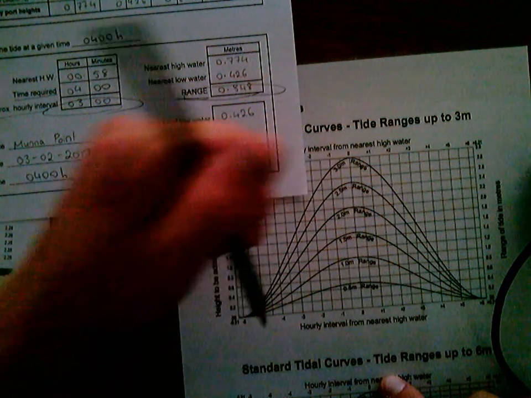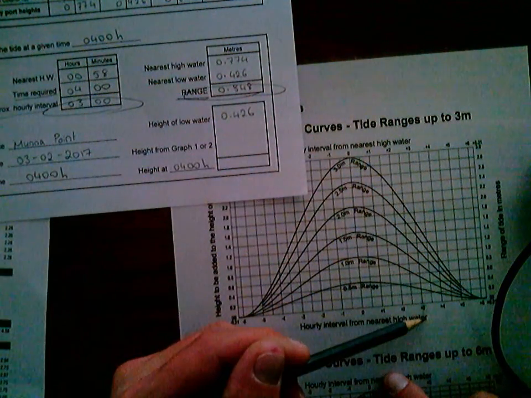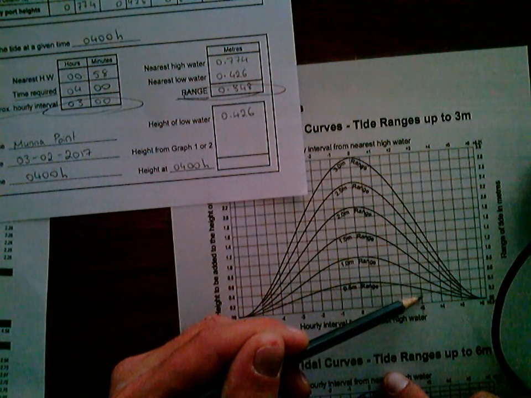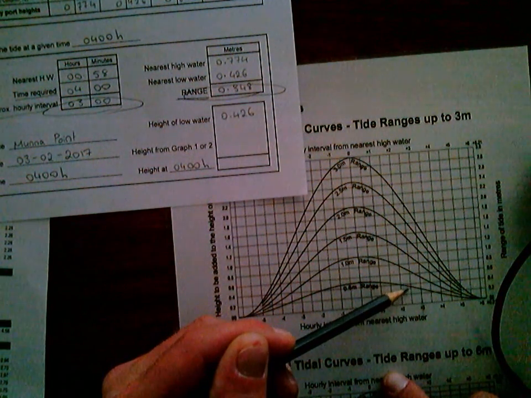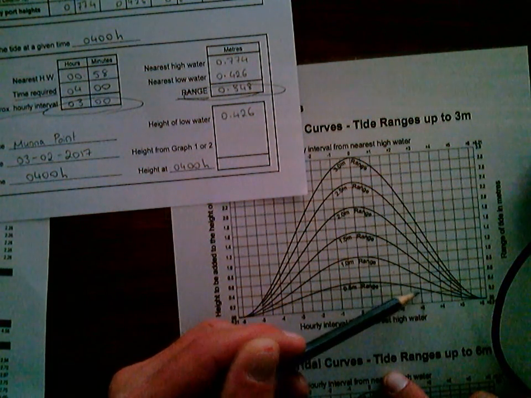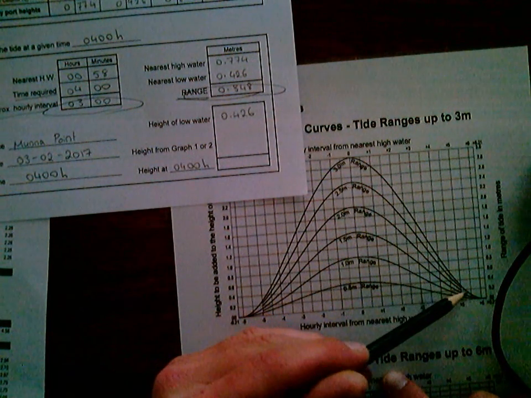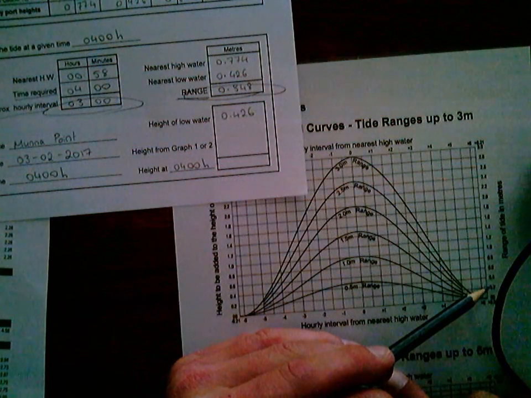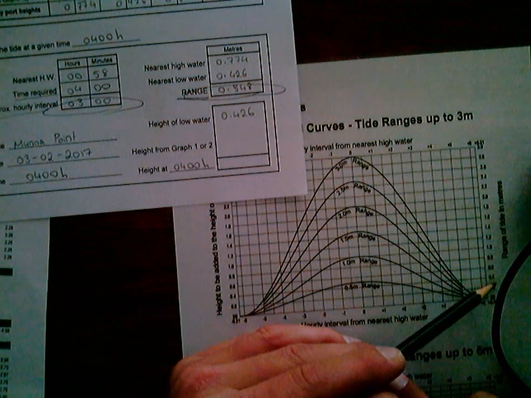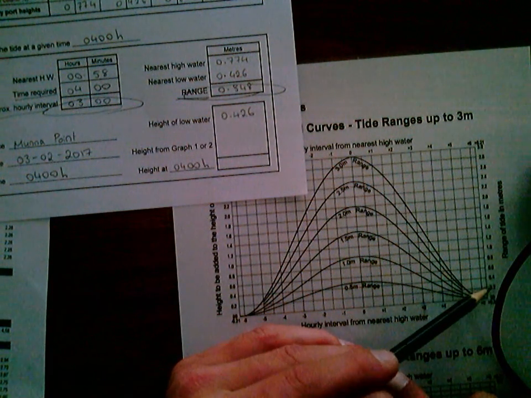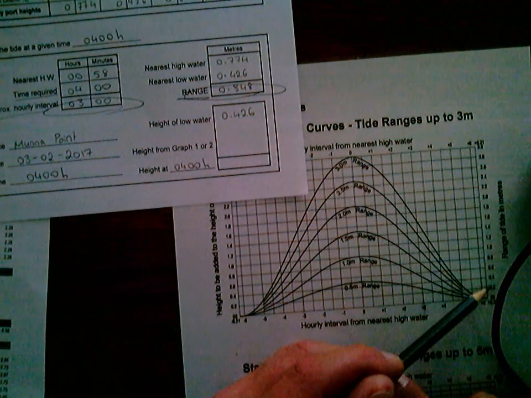Now it's hard to see what I've just drawn in because this is a pencil. But what you then are going to do is match that 3 up to wherever it intersects that range curve. Let's just assume it intersected there. So let's say the range curve for 0.35 came down and intersected the 3 there. At that point we move across to the y-axis and look at the nominated value, which is this 0.2. Now that 0.2 is the height from graph 1, which is the value here which we're going to insert.